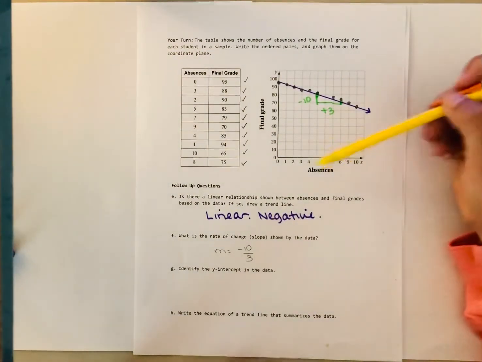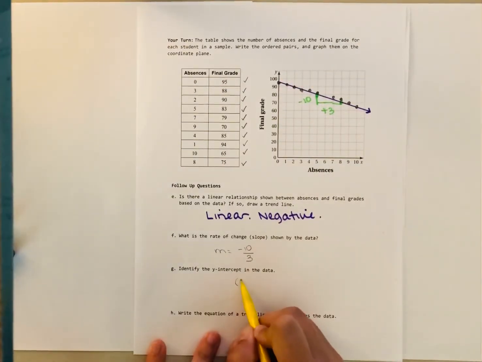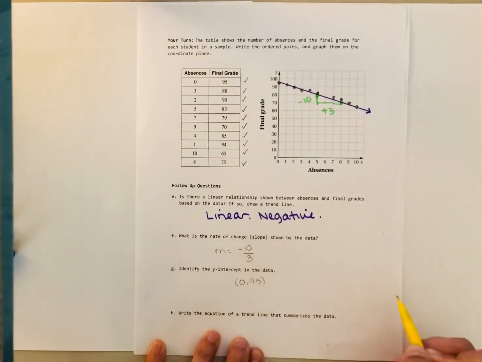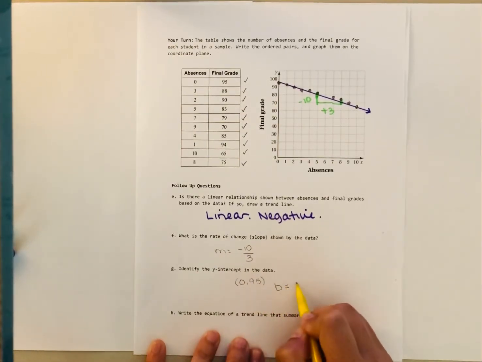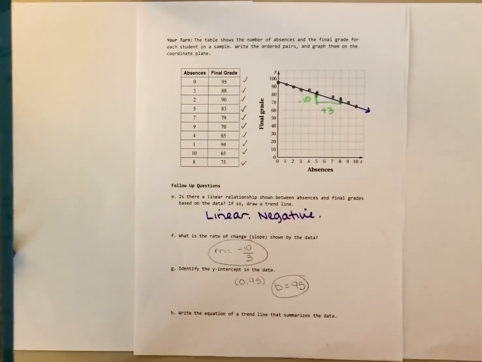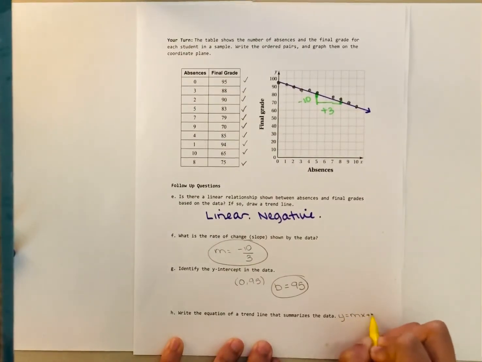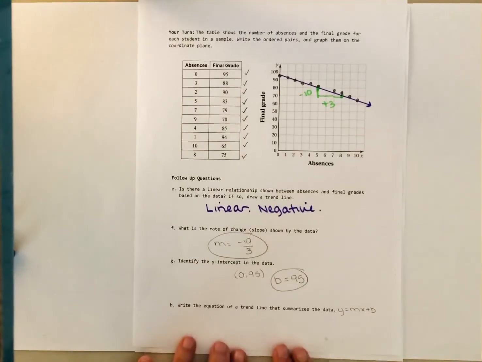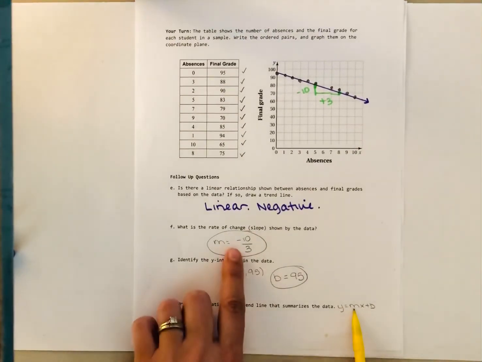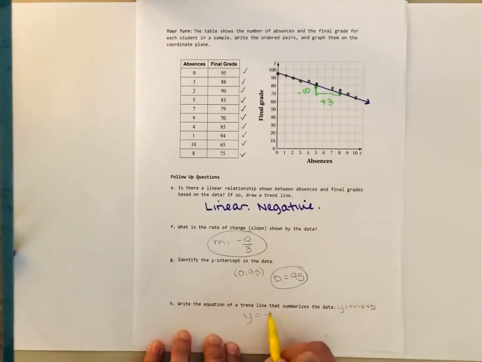Now the y-intercept of my data. What happens when the x value is 0? Well, lucky for us, we've got a point. It's at 95. So (0, 95) is where it crosses the y-axis. So I'm going to say that b equals 95. We have everything we need to write an equation. So our linear equation that would summarize the data is going to be in y = mx + b form. We know the m value is negative 10/3, and we know the b value is 95. So I'm just going to plug them in. y = -(10/3)x + 95. That's my equation.